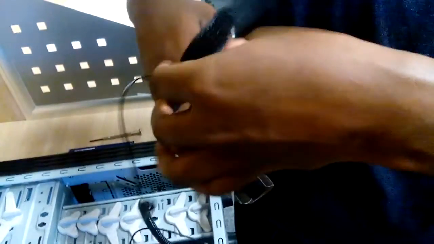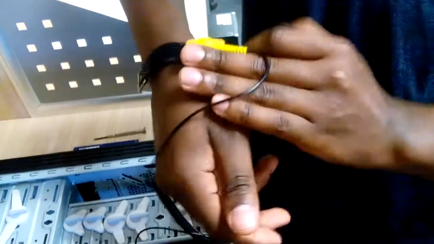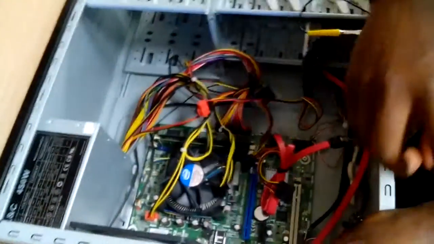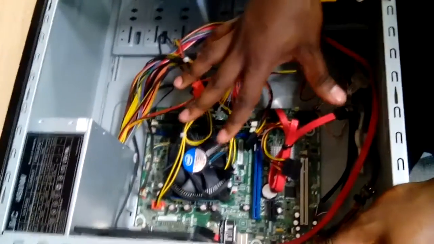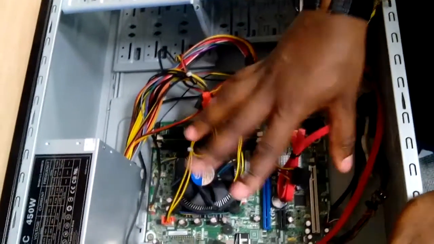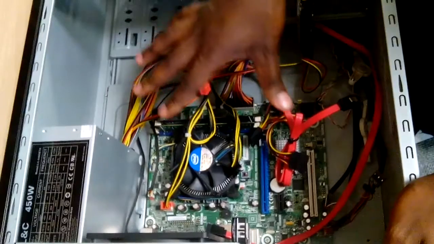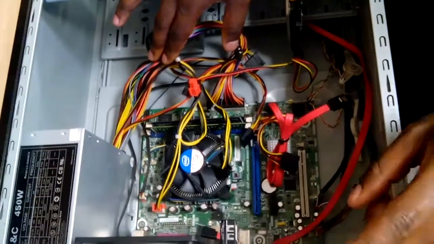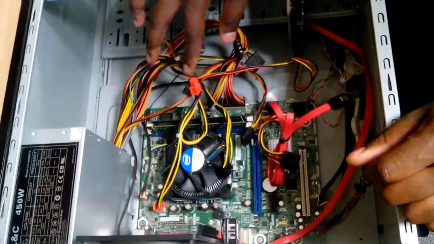Okay. And now there will be no static discharge. Now the reason for that is all these are electric components, and any static that is discharged could potentially destroy any of your hardware. You need to always remember that.